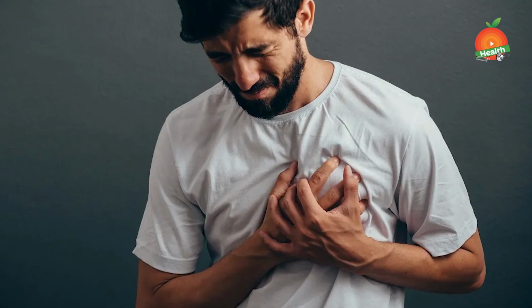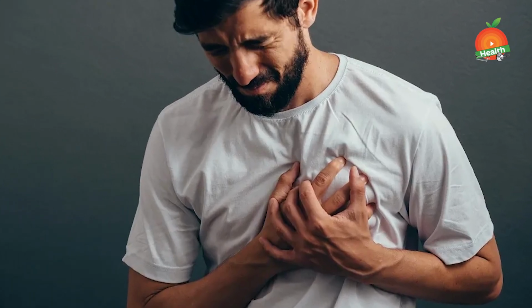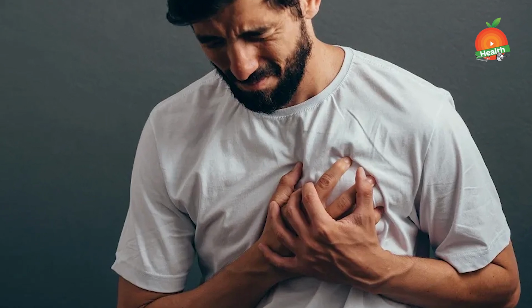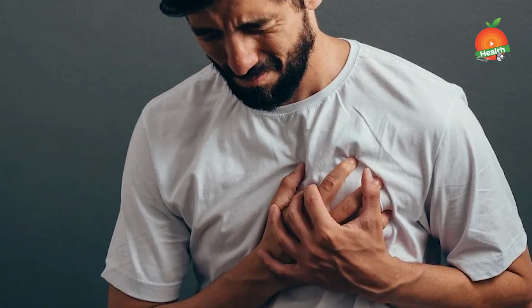Another important symptom of heart failure is palpitations. Because the heart has to work more when the heart function is disturbed, they can have palpitations, that is, the feeling of one's own heartbeat. Even on a little exertion, they can feel that their heart is beating more. So these are the common symptoms of heart failure.